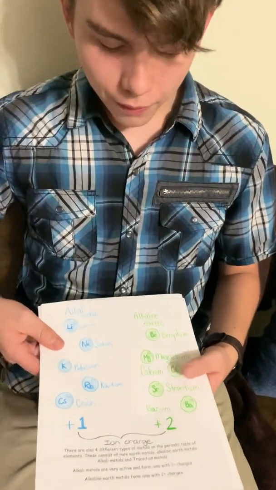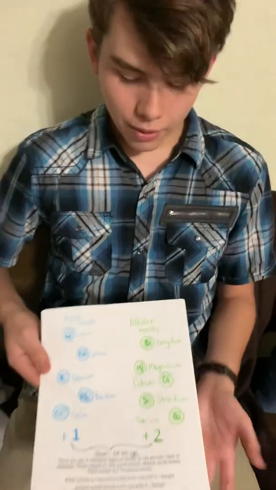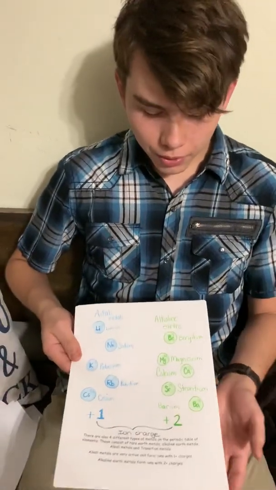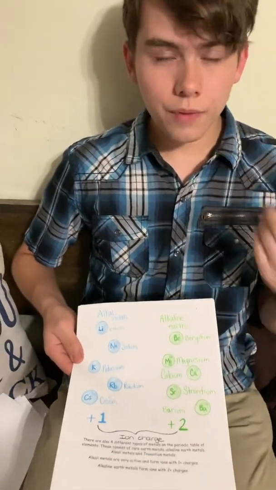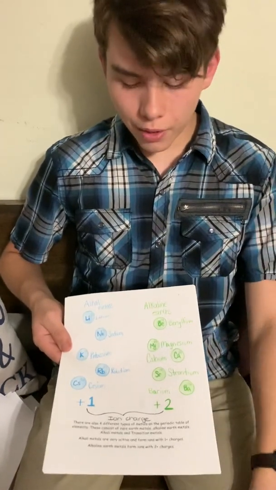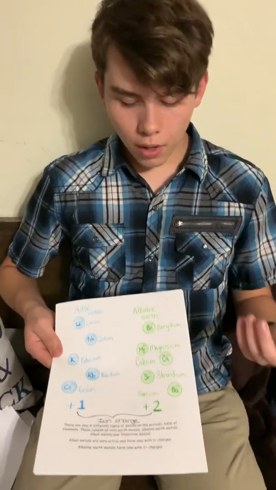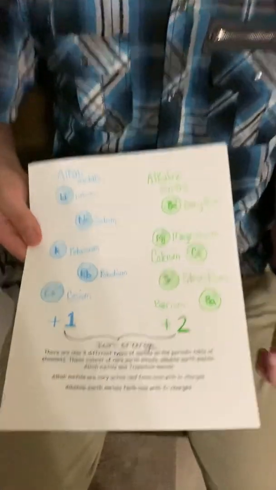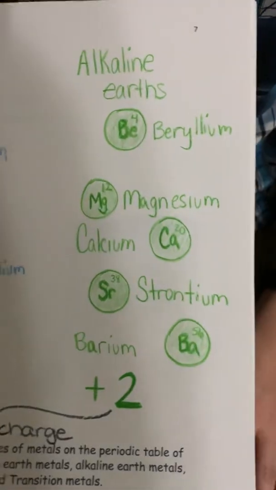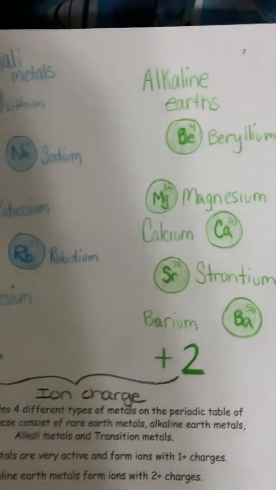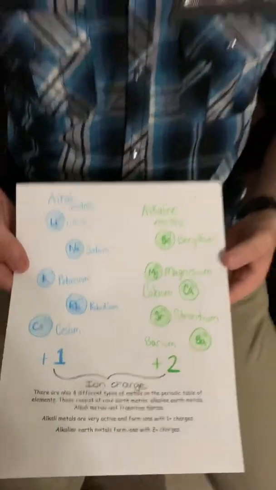We also have 4 different types of metals: alkaline earth metals, alkali metals, transition metals, and rare earth metals. Some facts about the alkali metals and alkaline earth metals: alkali metals are very active, and they form ions with a 1 positive charge, and alkaline earth metals form ions with a 2 positive charge. As you can see, we have some alkali metals here and alkaline earth metals right here.